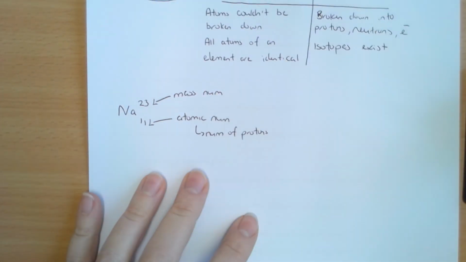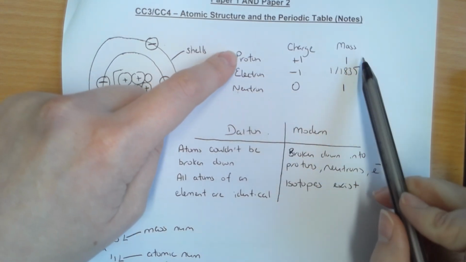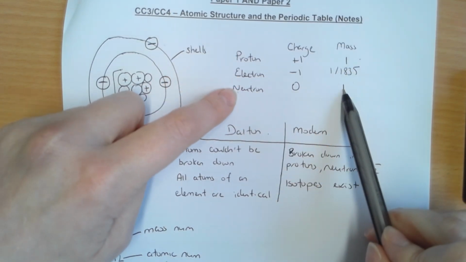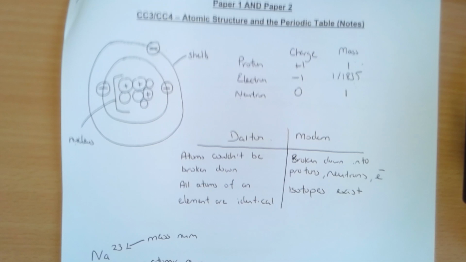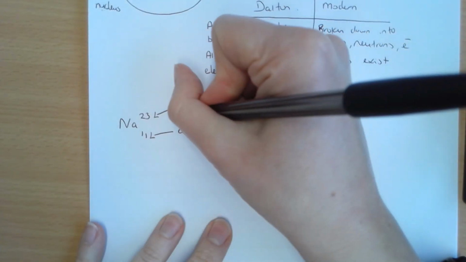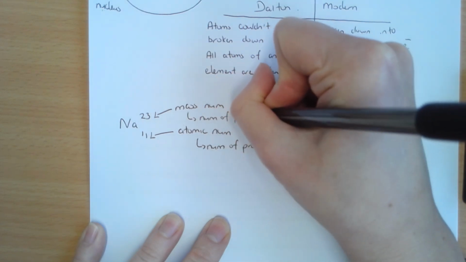The mass number, okay, if we come back up here, there are 2 particles that have mass. Protons have mass and neutrons have mass. The electrons are so light we don't really count them, but protons and neutrons have mass. So the mass number, this is the number of the protons and the number of the neutrons.